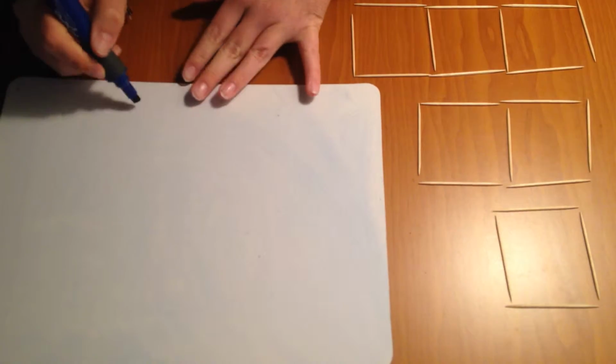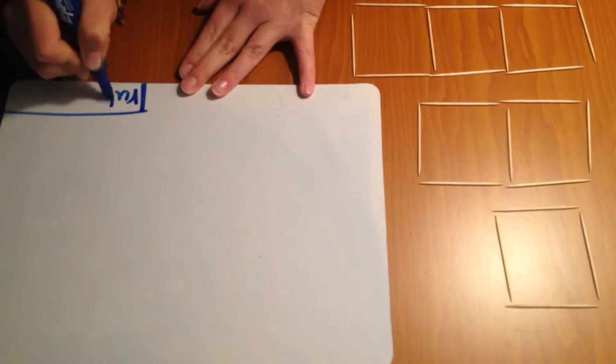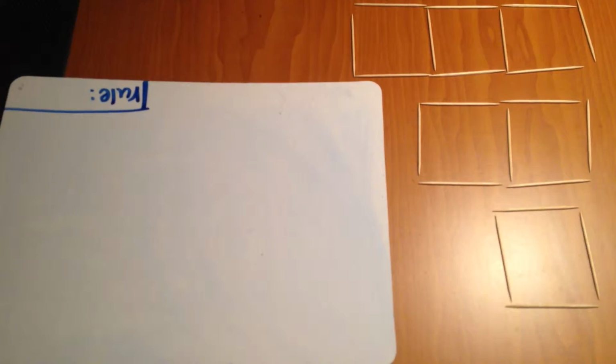Hi, so today we're going to be looking at a pattern. The pattern we're going to look at is called a matchstick pattern, and I have that demonstrated right here to my left. What we're going to be doing is creating an algebraic rule for the pattern. So I'm going to go ahead and write that down here. What we want to find is our rule for our pattern.